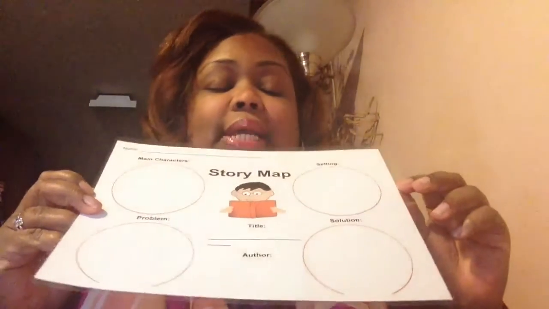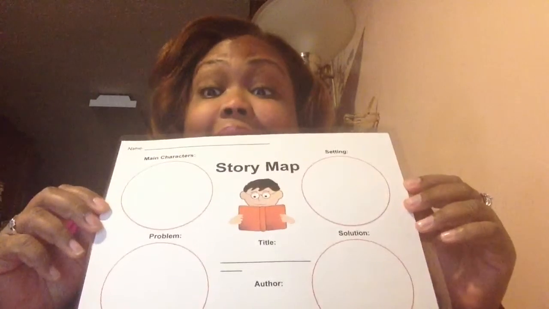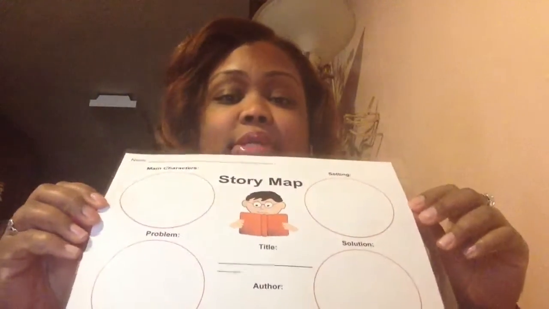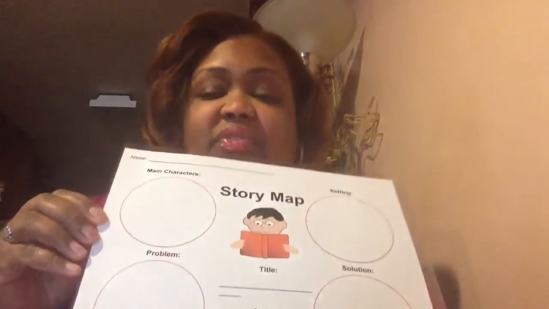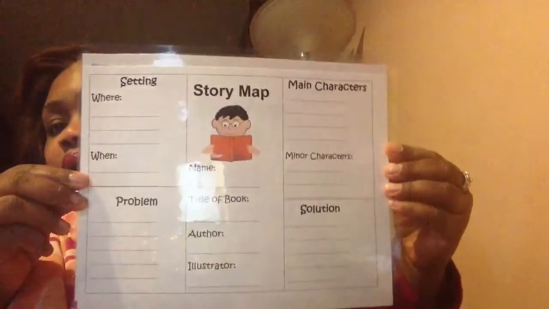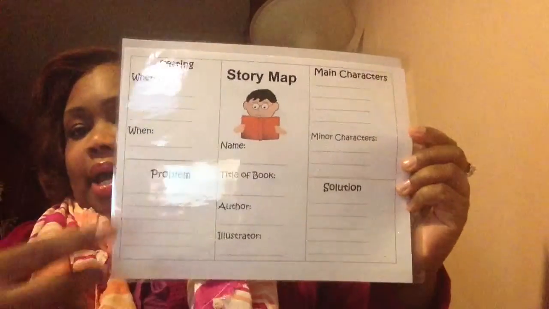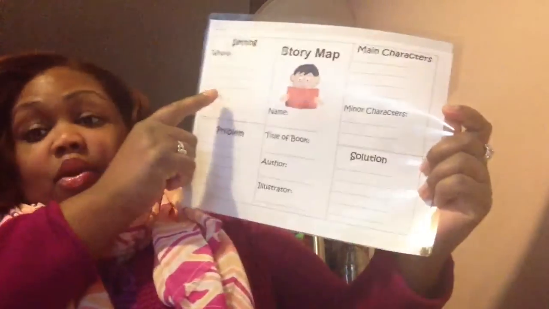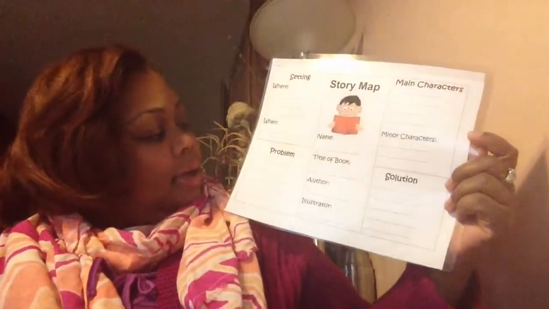And this is great, again, because it helps you to break down the story that you're reading. So you simply fill this in. And again, other students might need help with this in the beginning. This is a great way to break down the story that you just read. This is the second part to it, so I'll hold it like this so you can see it. This one here, again, is the same thing, shows the setting. So that's the where, and then the when, which is also included in the setting.